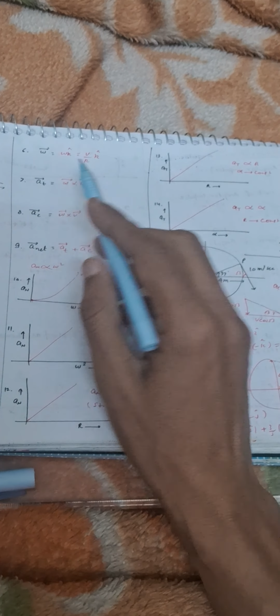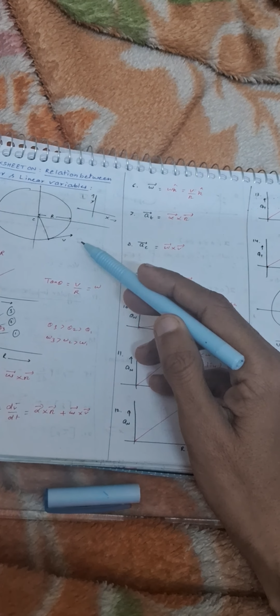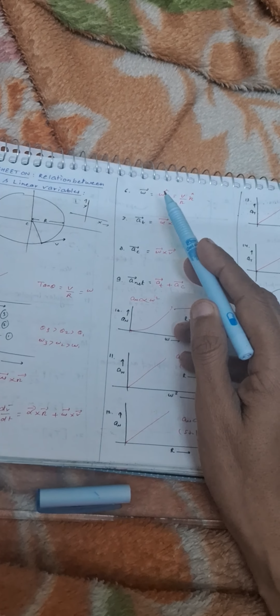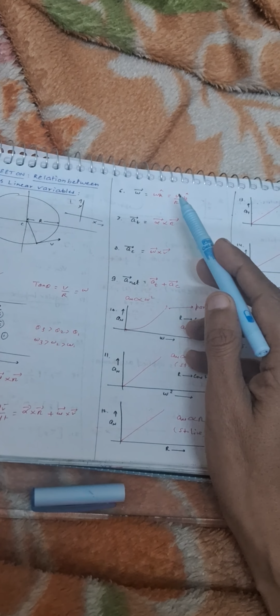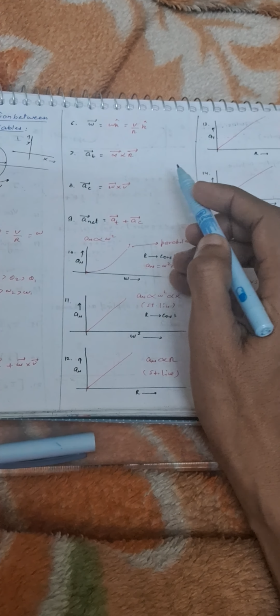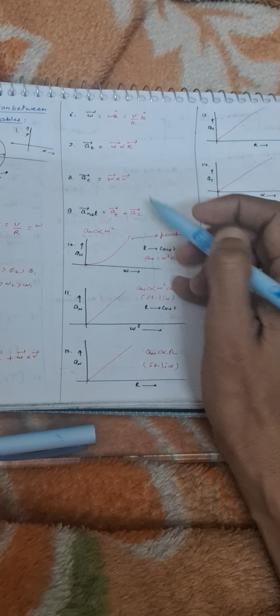Next question is omega. Omega in magnitude here is omega, and the direction of motion is anti-clockwise in the xy plane. So the unit vector along angular velocity will be k cap. So it will be v by r into k cap. Next question is tangential acceleration. So it is alpha cross r. Next is centripetal acceleration. It is omega cross v.